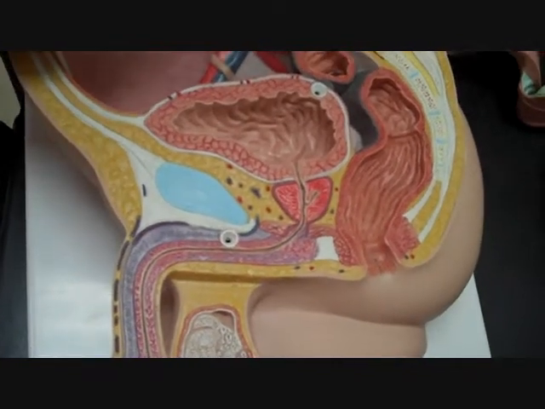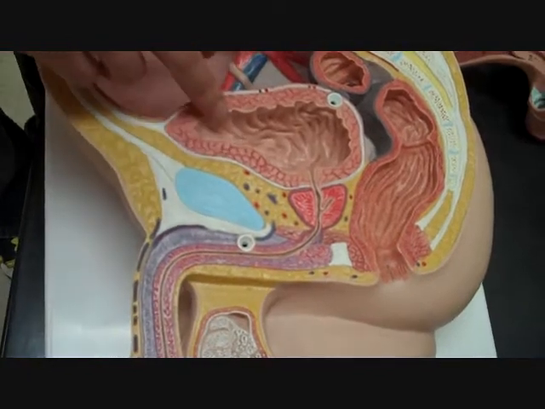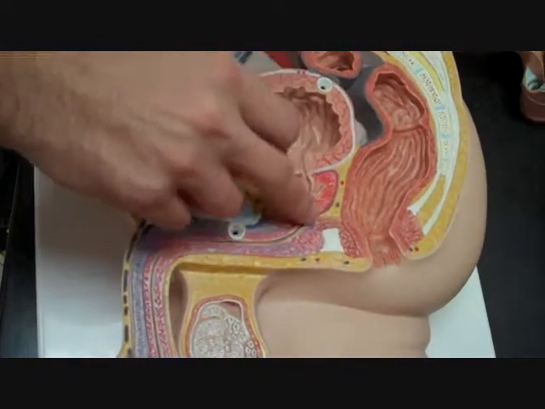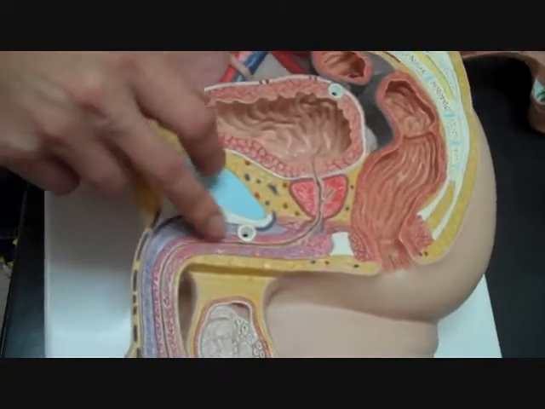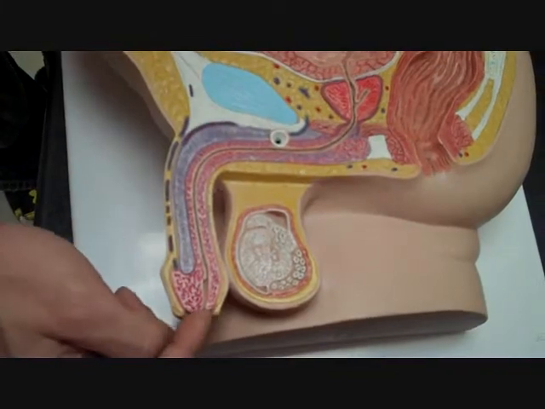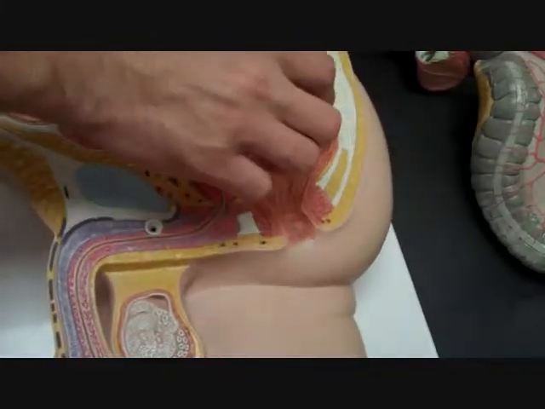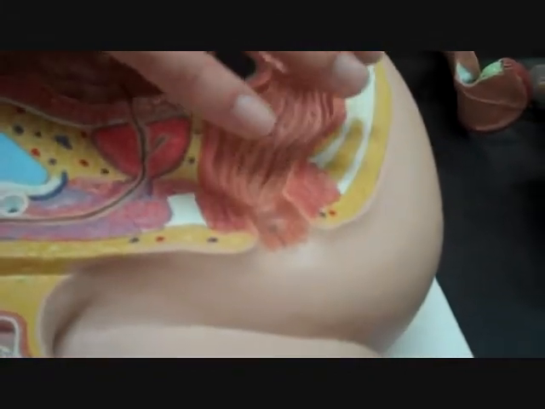Here we go. Bladder. Urinary bladder. Prostate. Prostatic urethra. Membranous urethra. Okay. Spongy urethra. External urethral orifice. Anal. Rectum. Anal canal. And then anus.